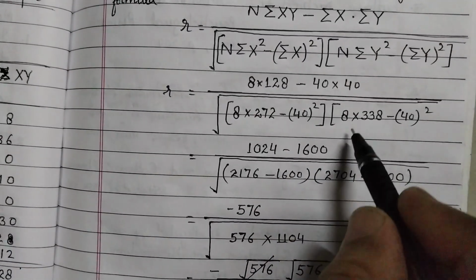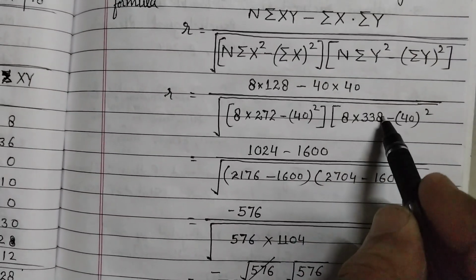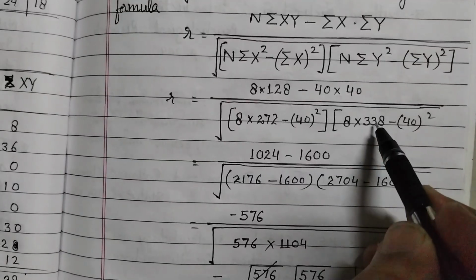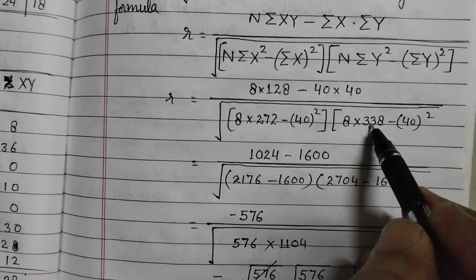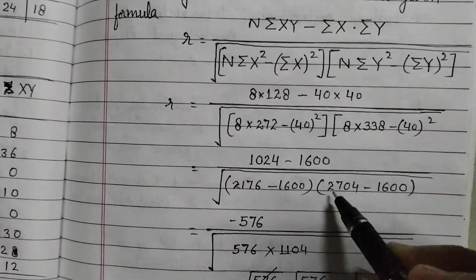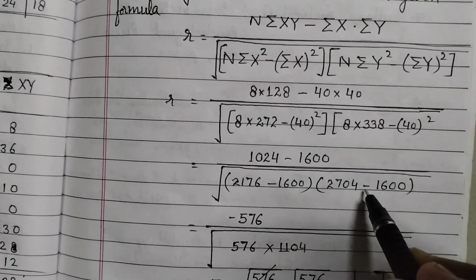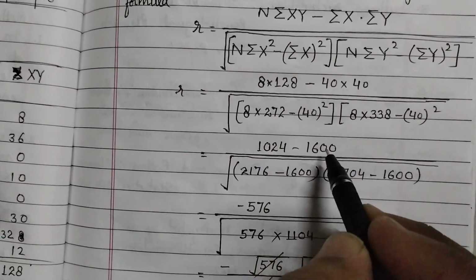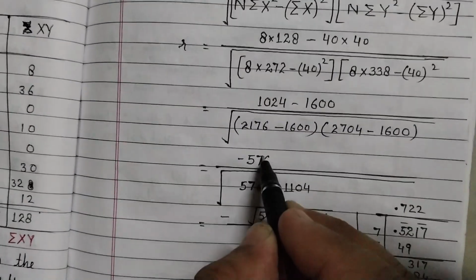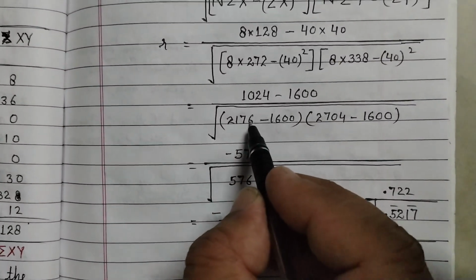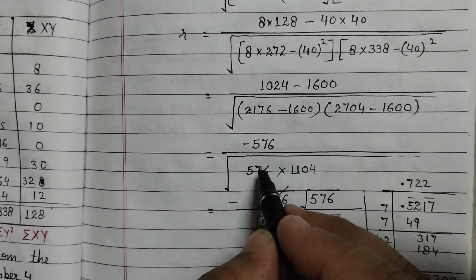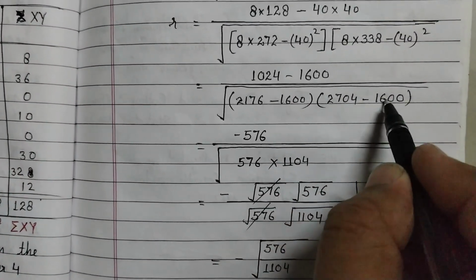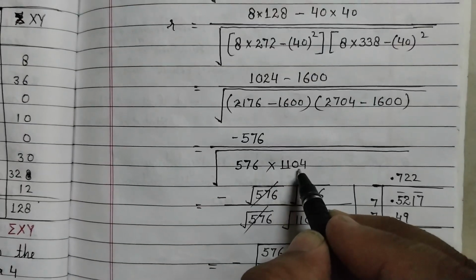In another bracket 8 multiplied by 338, 8 8s are 64, carry over 6, 8 3s are 24, 24 plus 6 is 30, carry over 3, 8 3s are 24, 24 plus 3 is 27, so 2704 minus 1600. Now 1024 minus 1600 is found to be minus 576, and 2176 minus 1600 is again 576. In another bracket 2704 minus 1600 is found to be 1104.